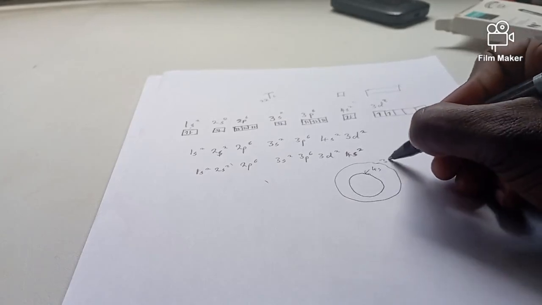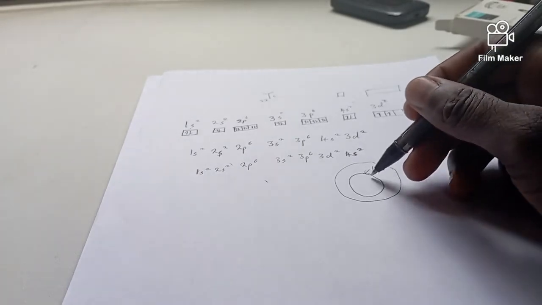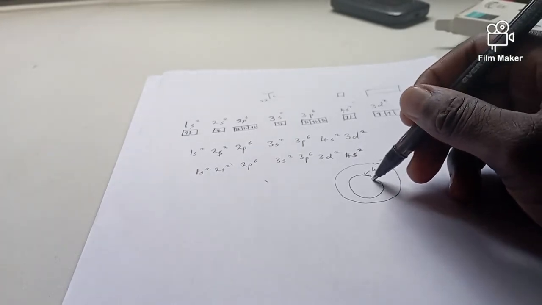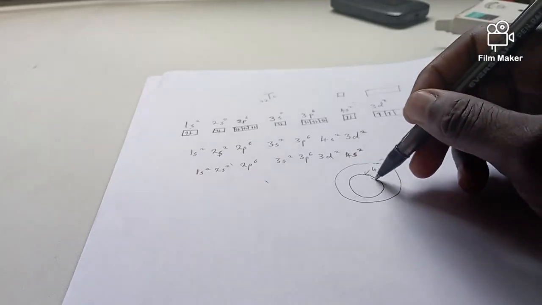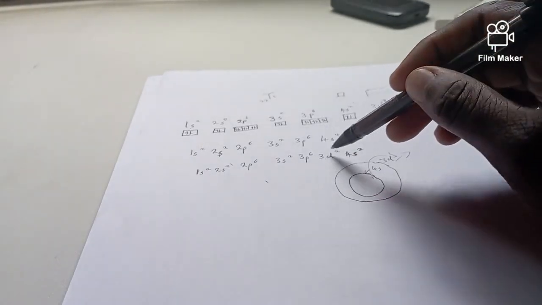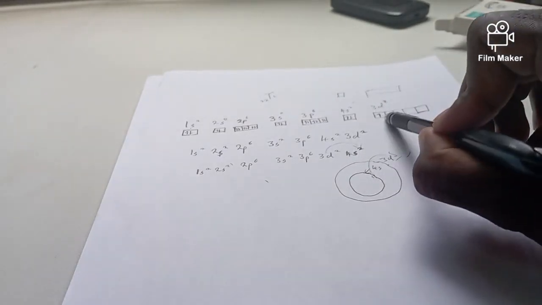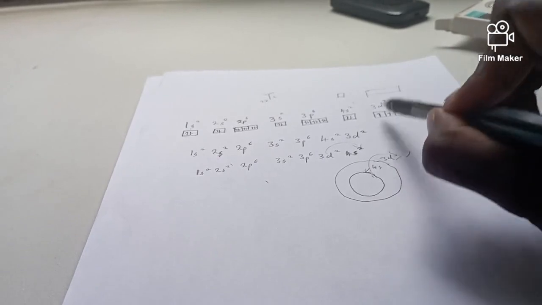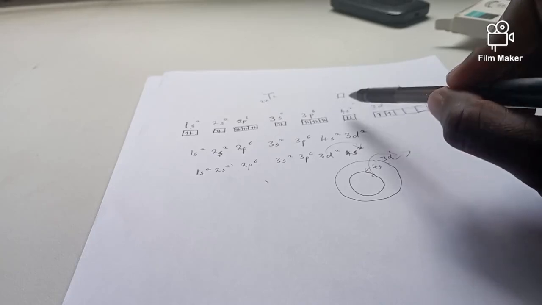When electrons come into the 3d, they repel the 4s away from the nucleus, such that it becomes the outer shell. The concept is that when the electrons come into the 3d, they repel the 4s, and the 4s becomes the outer shell.